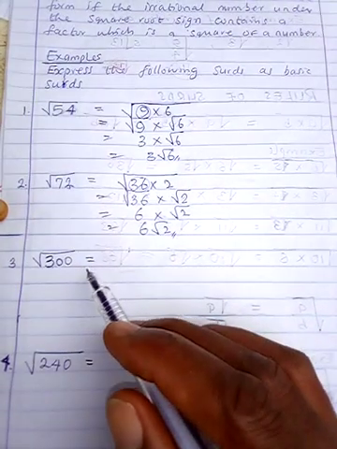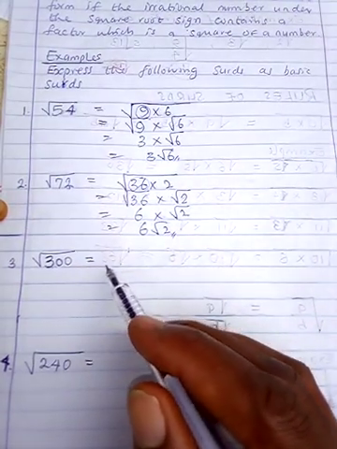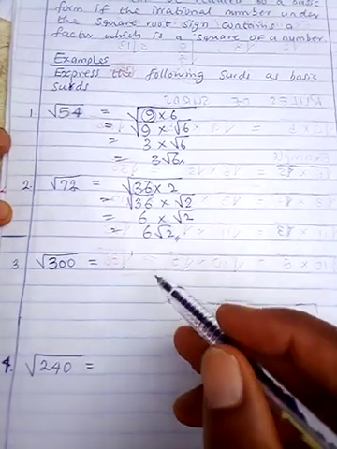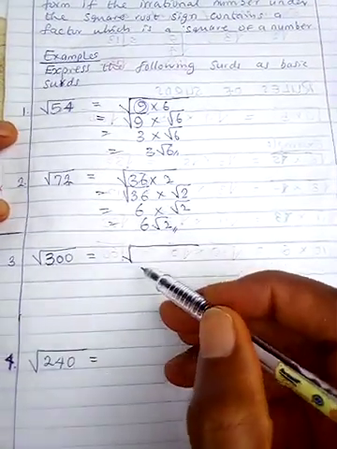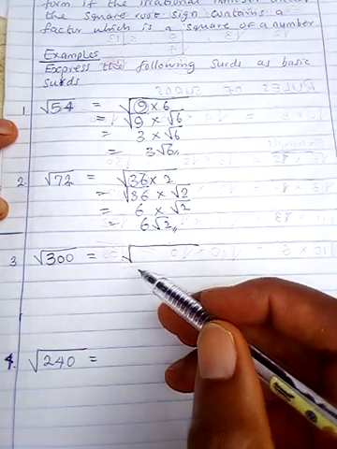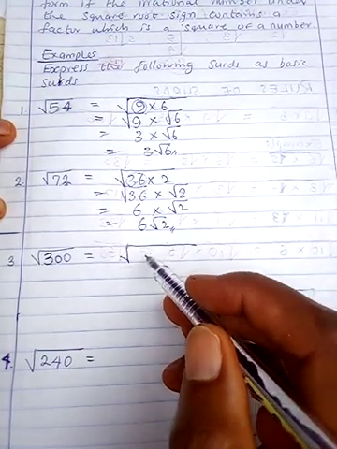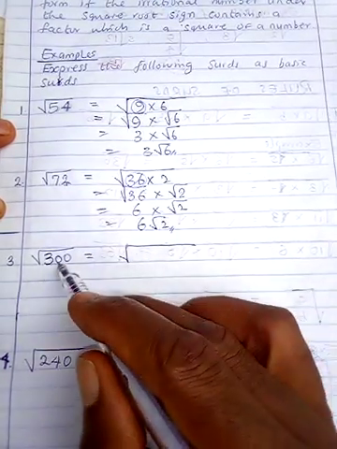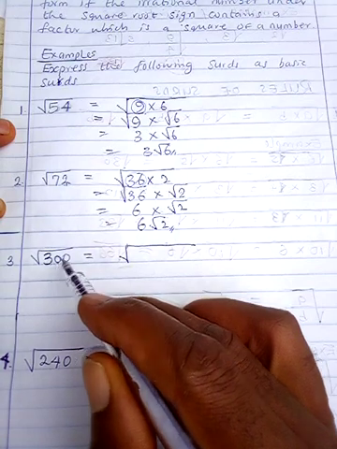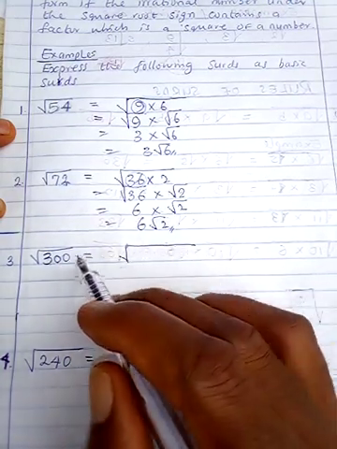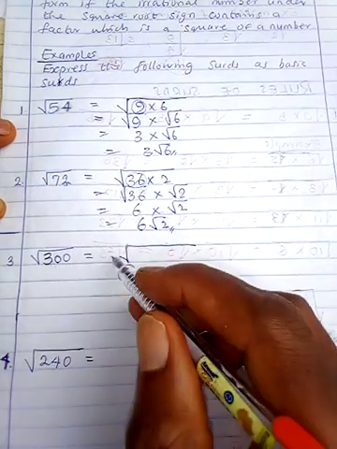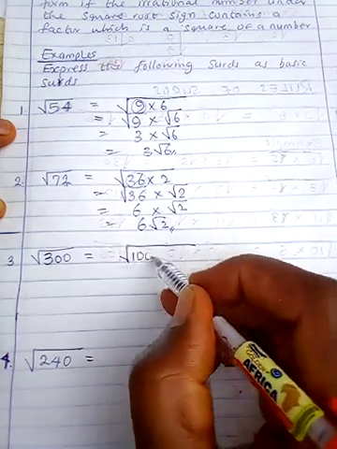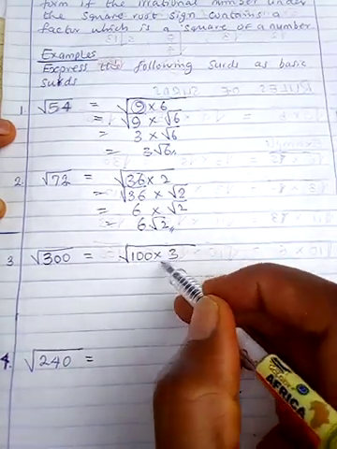Now we are going to proceed to the third example, which is the surd of 300. Like we have done in the other examples, we are going to look for two numbers whose product results in 300, and one of those numbers must be a perfect square. The numbers we can use in this case are 100 times 3. 100 times 3 results in 300.